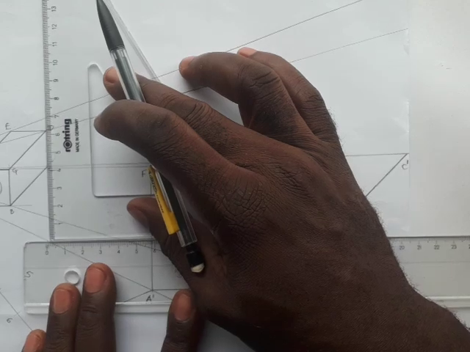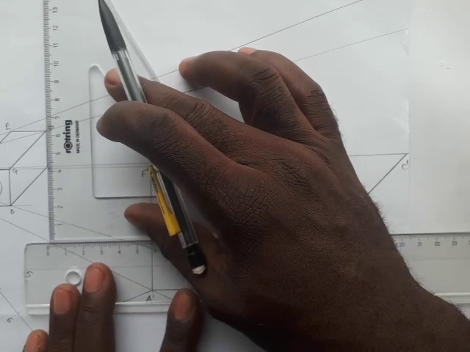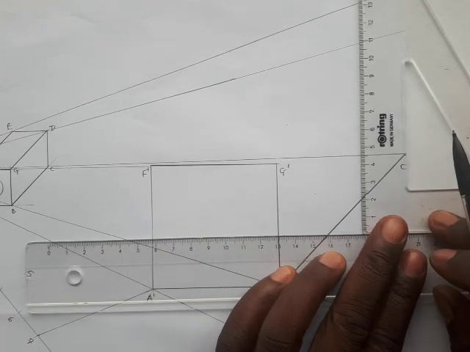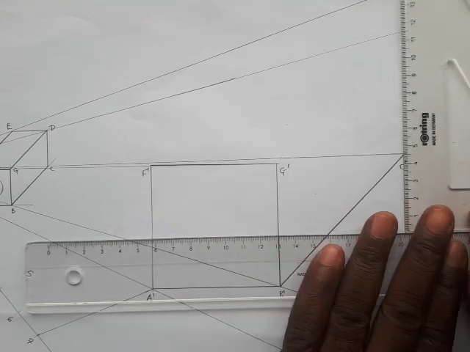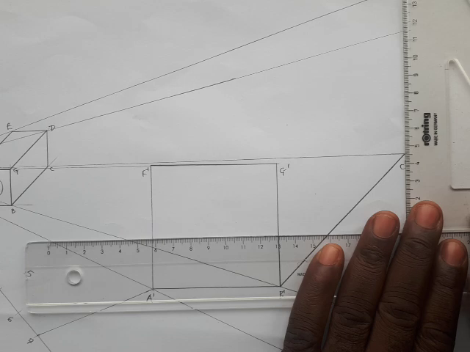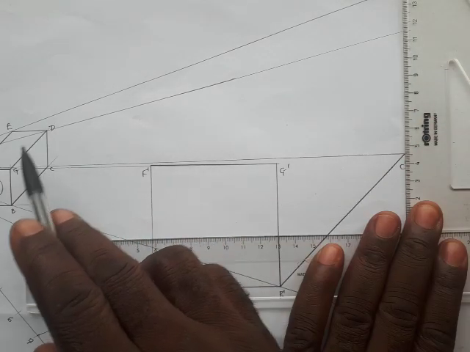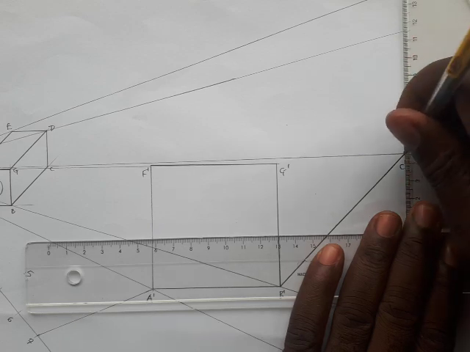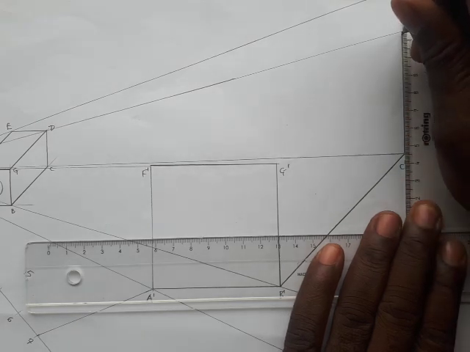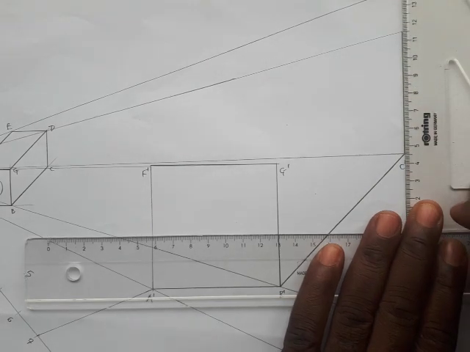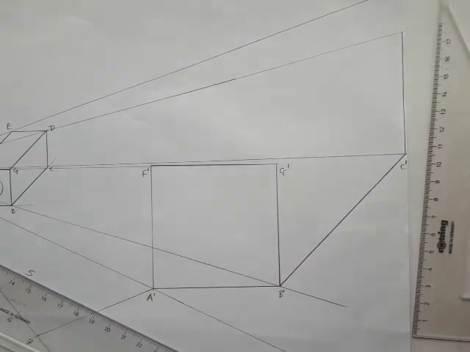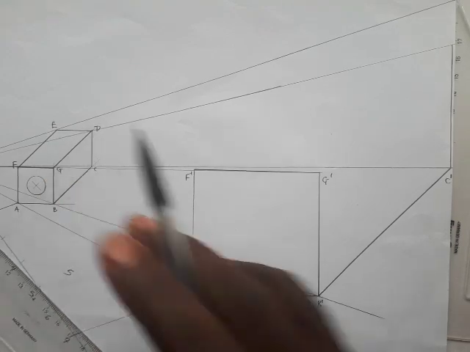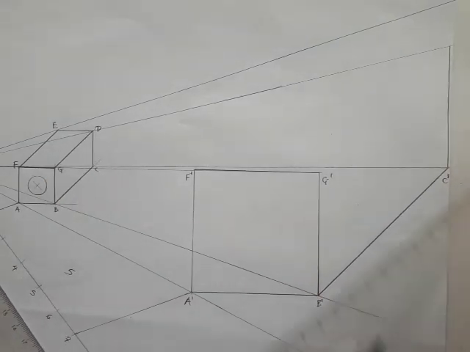Transfer BC to where you have this. And draw it until it touches the line that is going through D. That's this line. There. Okay. Now the next thing is we're going to draw ED. So we also transfer ED.